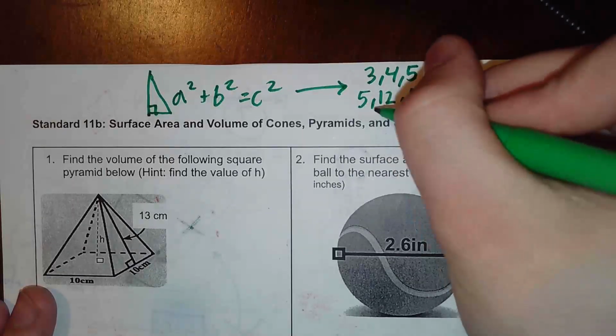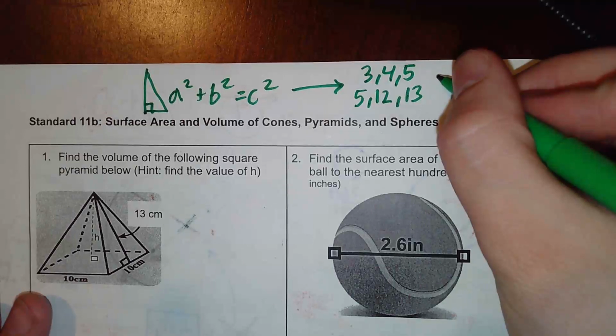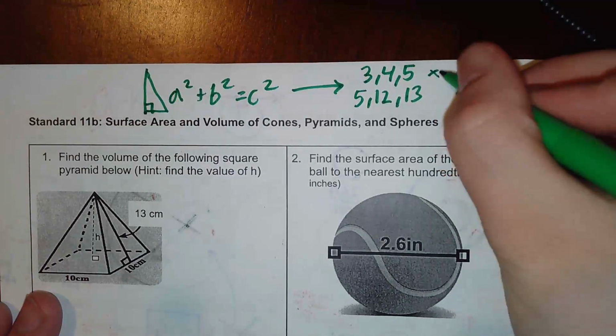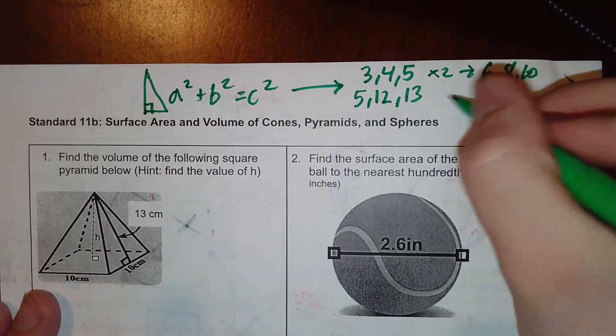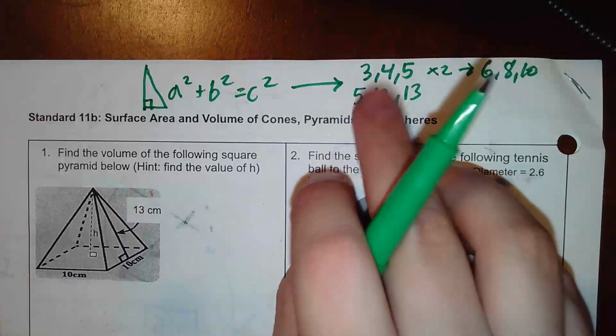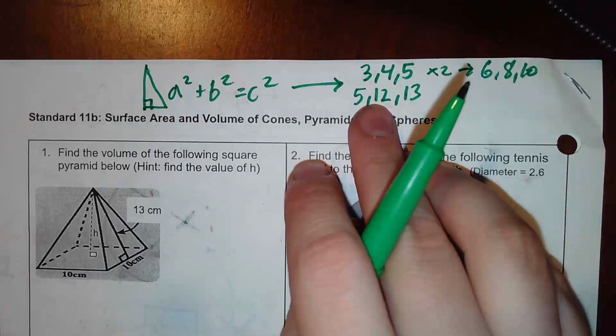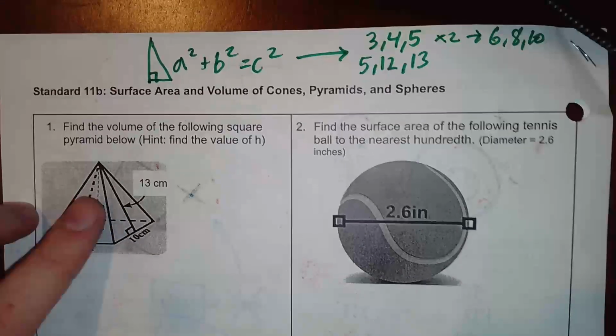There are others like 8, 15, 17, 7, 24, 25. There are others like that. Remember, you could also multiply by 2 and get 6, 8, 10. These are all Pythagorean triples. But these are the main 2 things that you should pick up when solving for the volume of shapes that are similar to these ones.